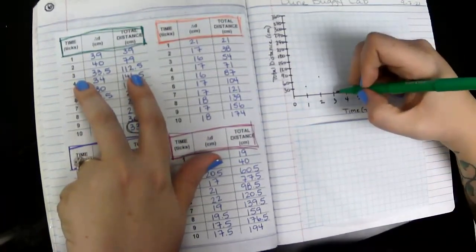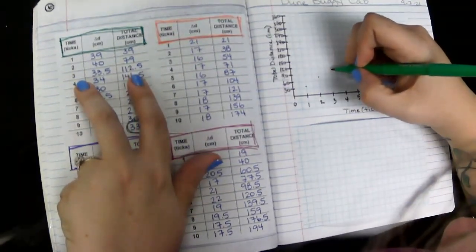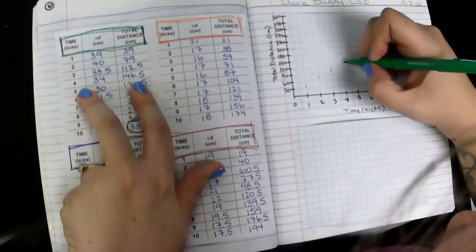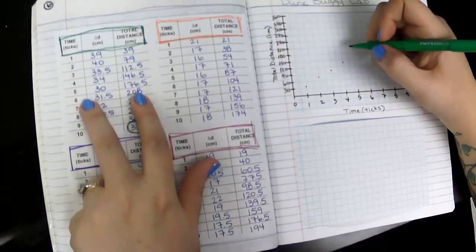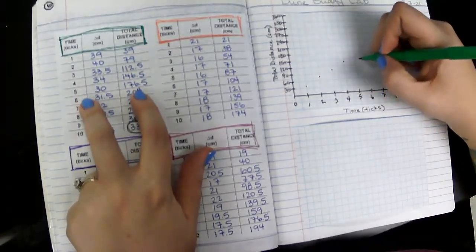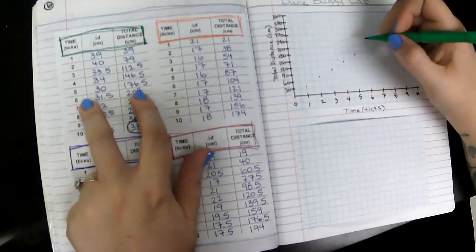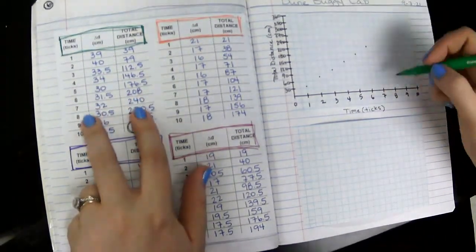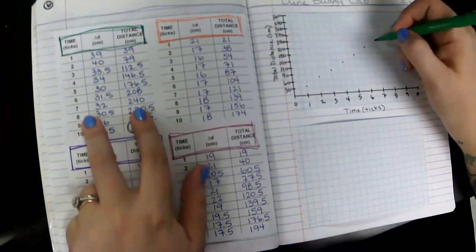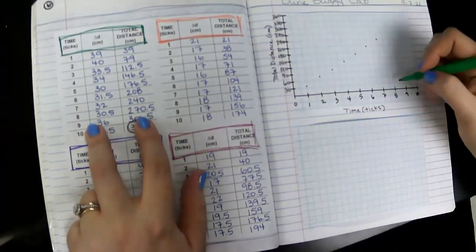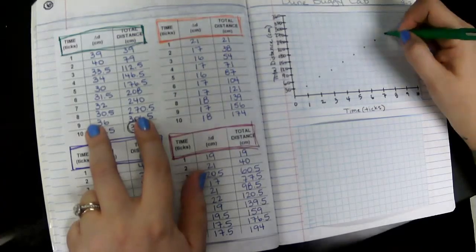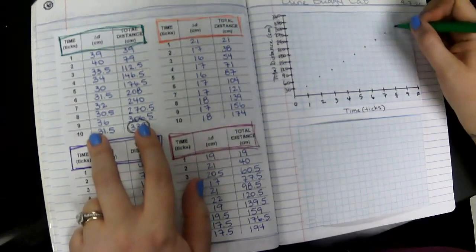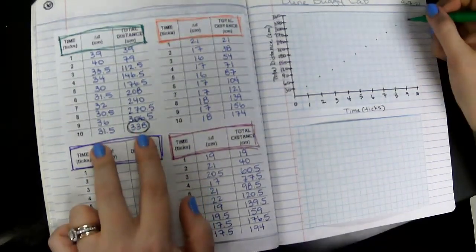Third one at 112.5. Fourth one at 146.5. Then 176.5. Then 208. Then 240 exactly. Then 270.5. Then 306.5. And then 338.